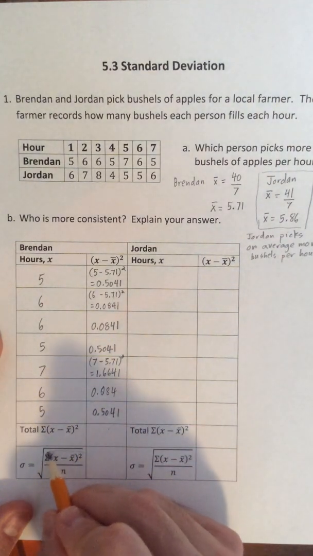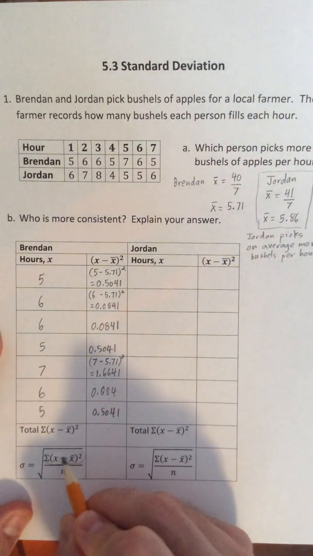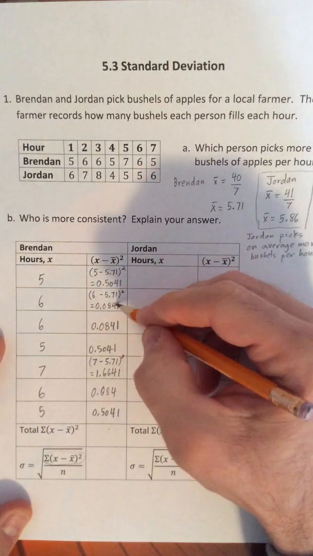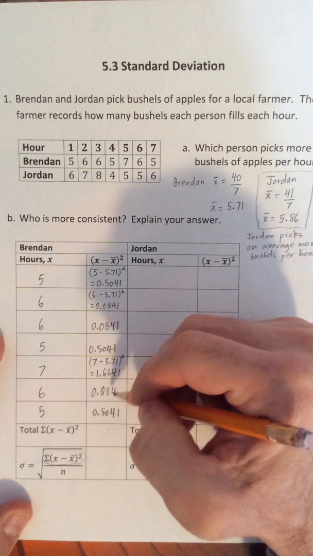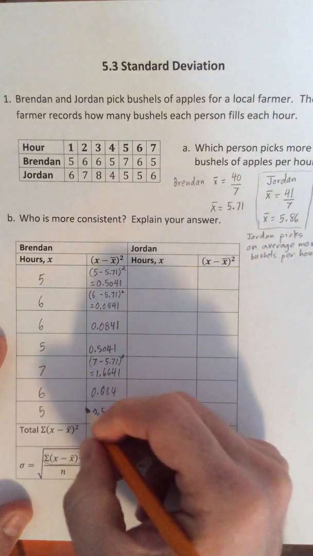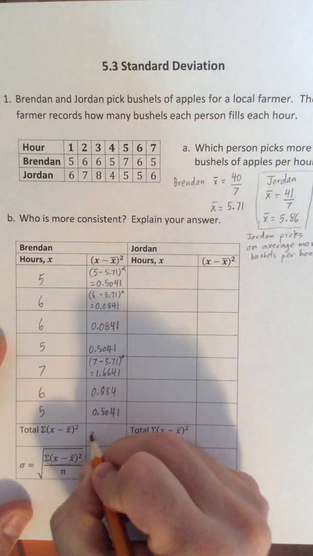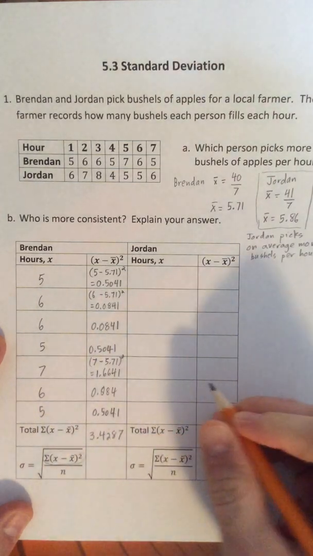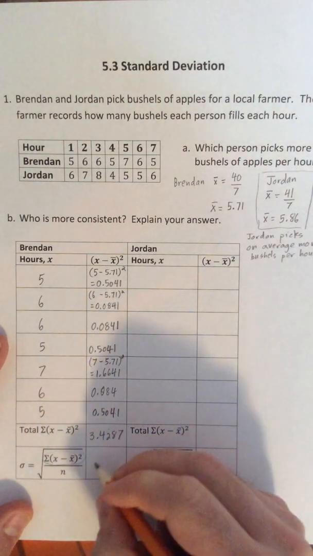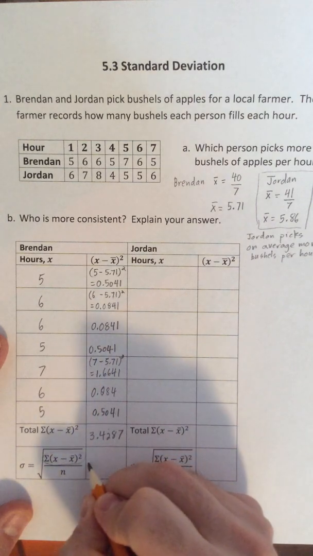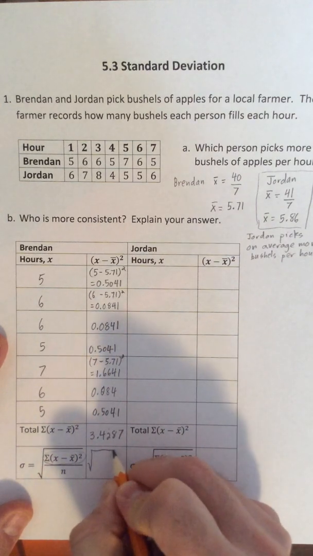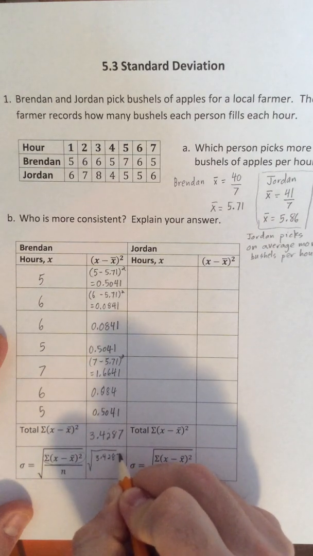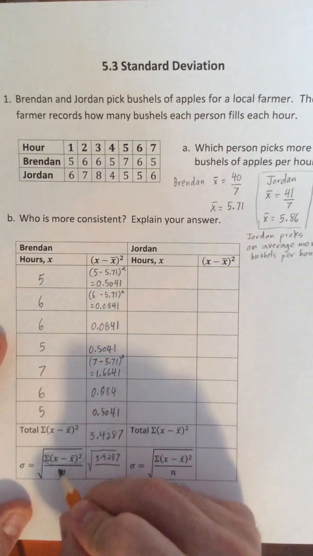Now what we're going to do is find the sum of these totals. This will give us what will be in the numerator of this fraction that's going to be square rooted. So we're going to add each of these squared terms, and if you add those, you should get 3.4287. Now lastly, to calculate the standard deviation, we're going to find the square root of 3.4287, and we're going to divide this by the number of numbers.